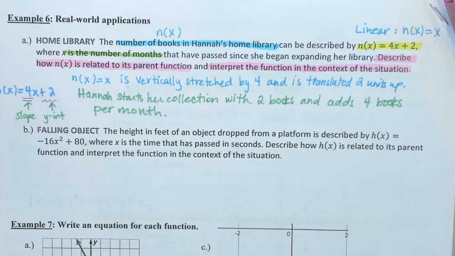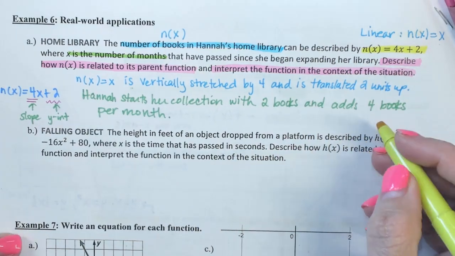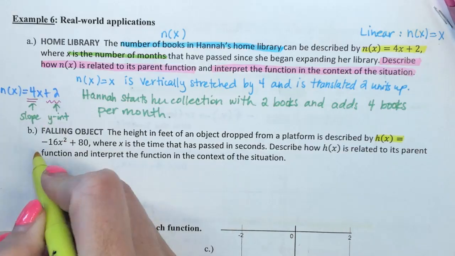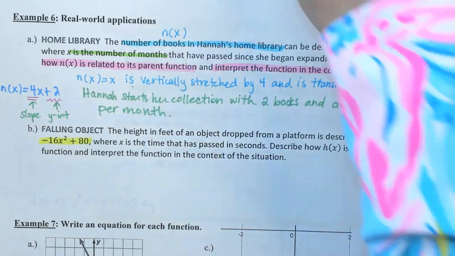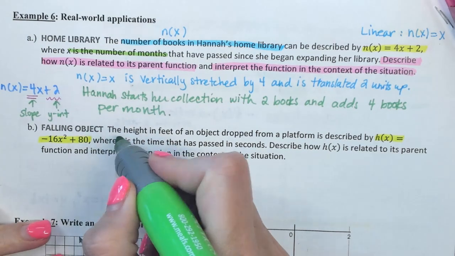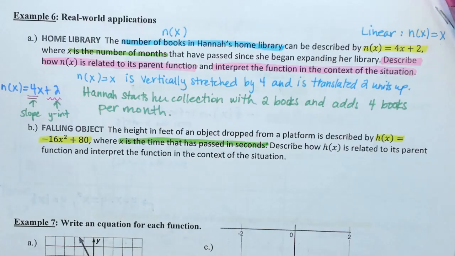All right, let's see how we did here. Okay, so the height in feet of an object dropped from a platform is described by this equation: h of x equals negative 16x squared plus 80. And again, they tell us what x represents. So x is going to be the time that has passed in seconds.